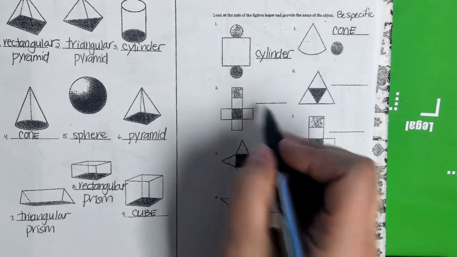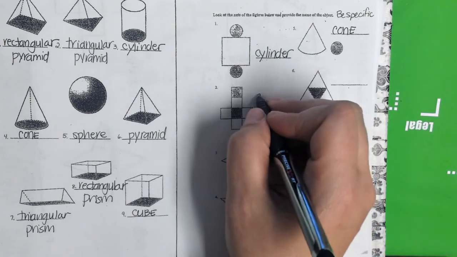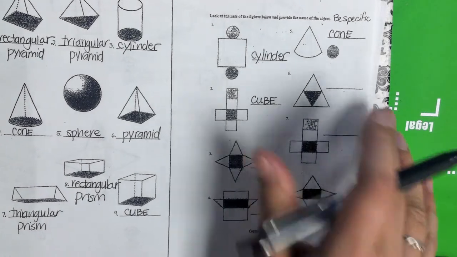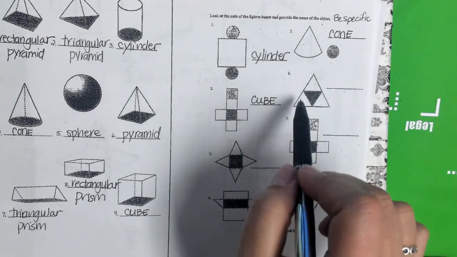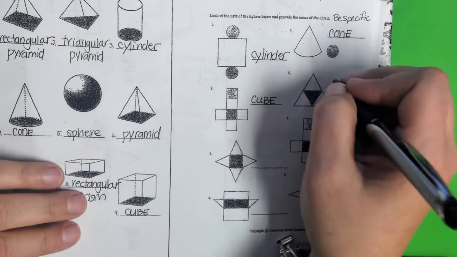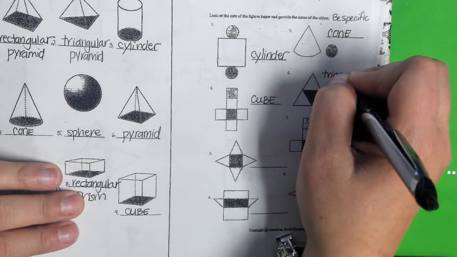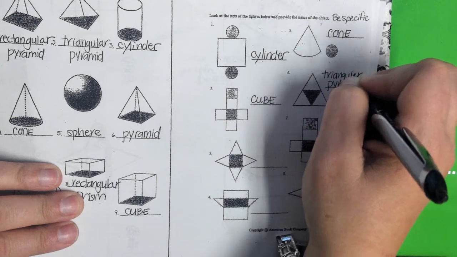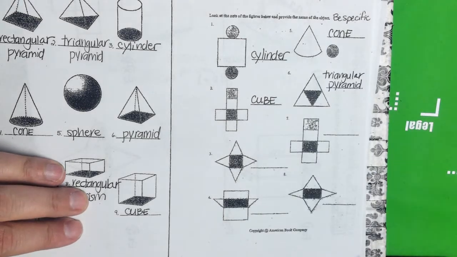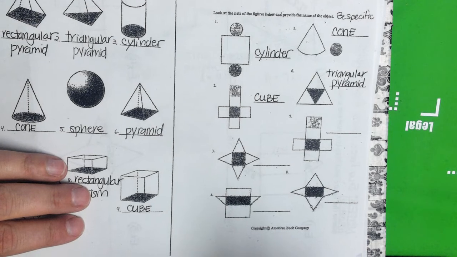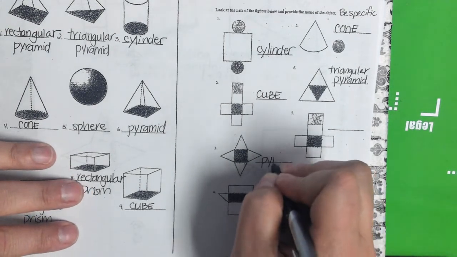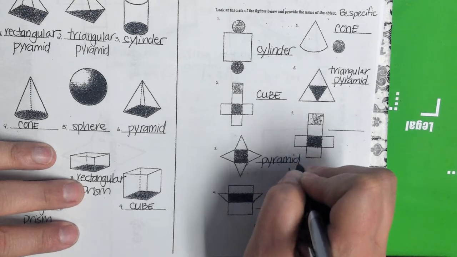All right. What about this one? Cube. All right. And then this one. Very good. Triangular pyramid. Okay. What about the next one? Pyramid. Very good. Remember, when the base is a square, it is just a pyramid.